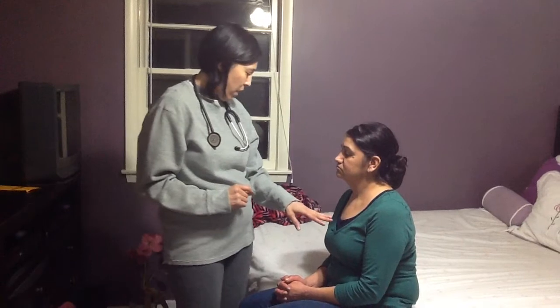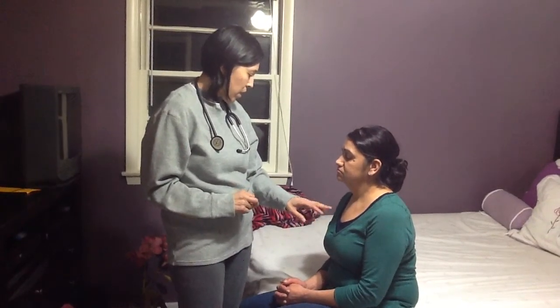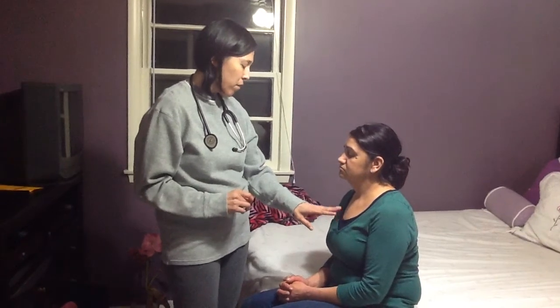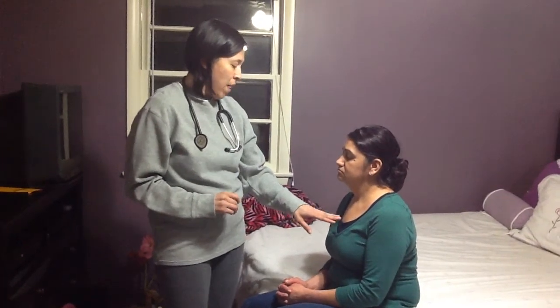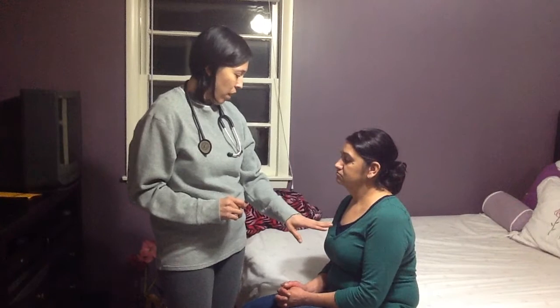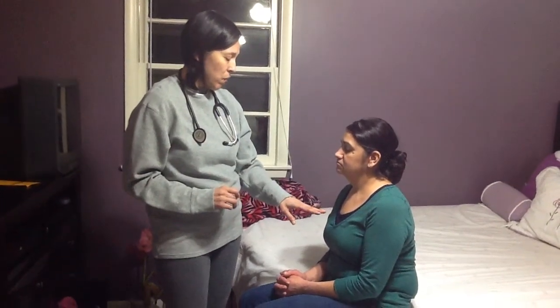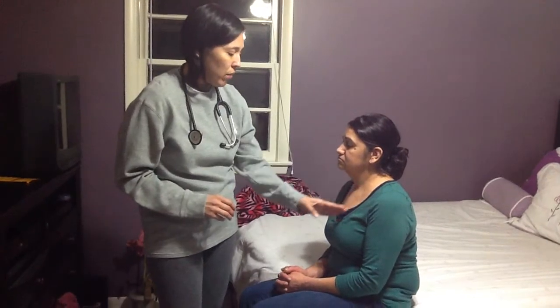The tricuspid valve would be in the left lower sternal area, probably about the 5th intercostal space. For the mitral valve, your landmark would be the 5th intercostal space, mid-clavicular area. So now we're going to listen to those as I find the landmarks.